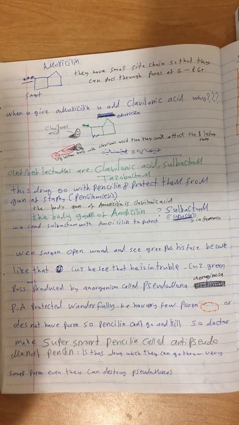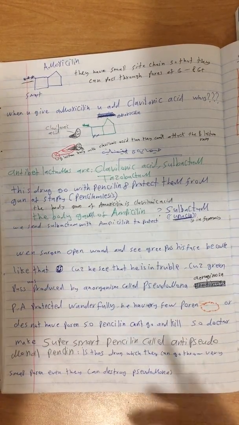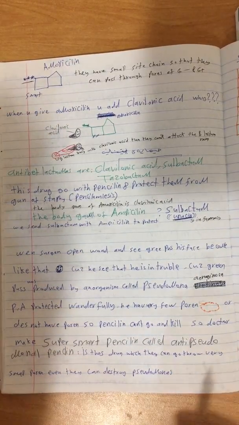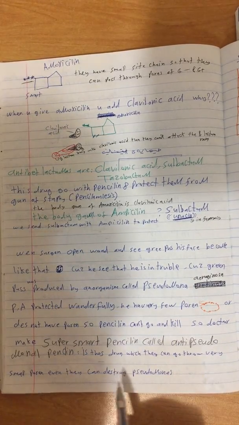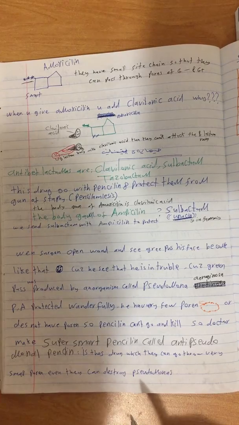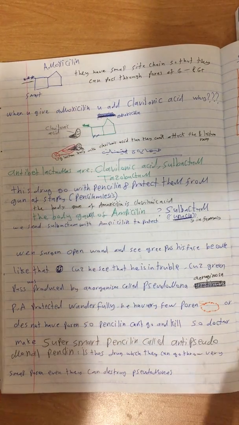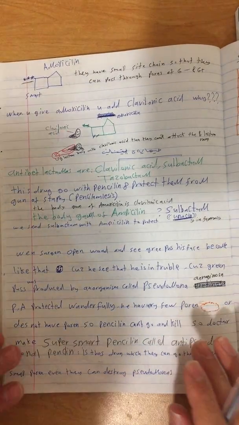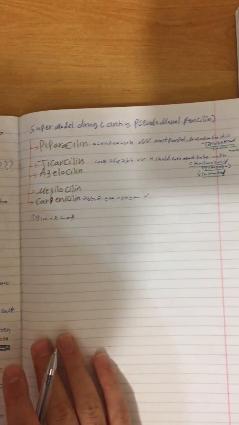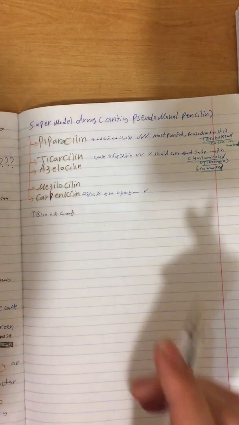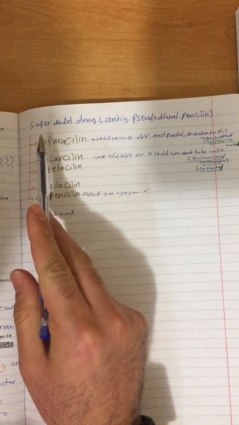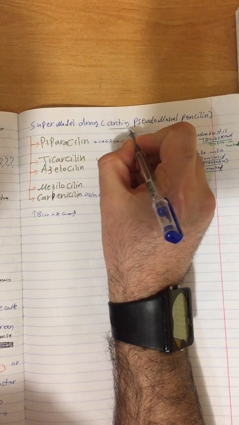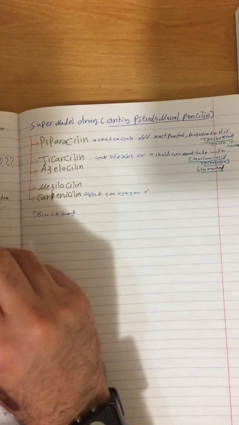So in this case, we will move to which type of drug? We will move to super smart penicillin, which we call anti-pseudomonal penicillin. These drugs can go through very small pores, and they can destroy the Pseudomonas. These drugs are called anti-pseudomonal drugs.